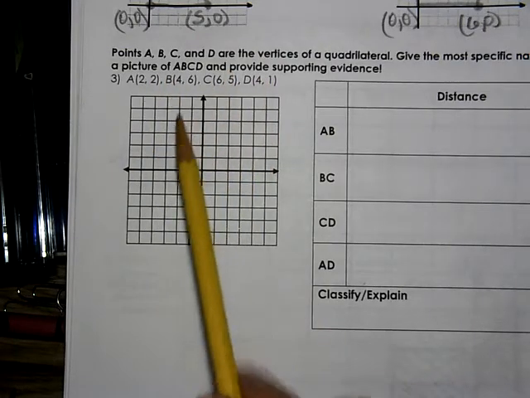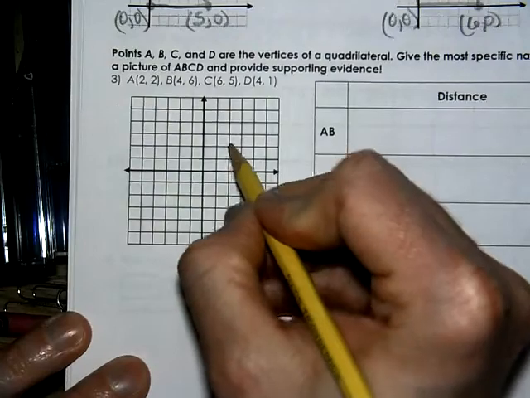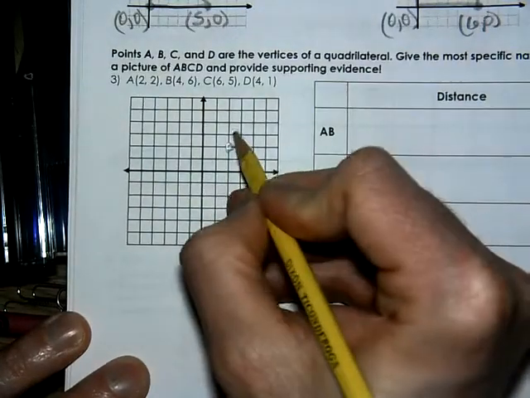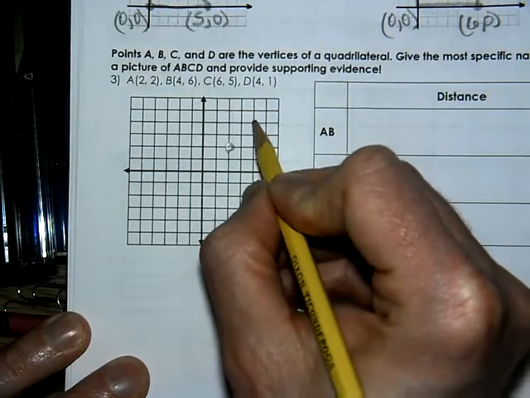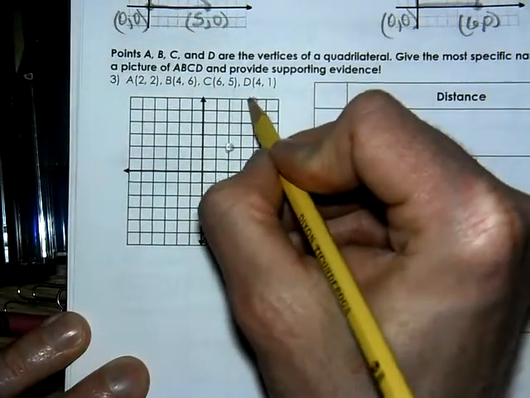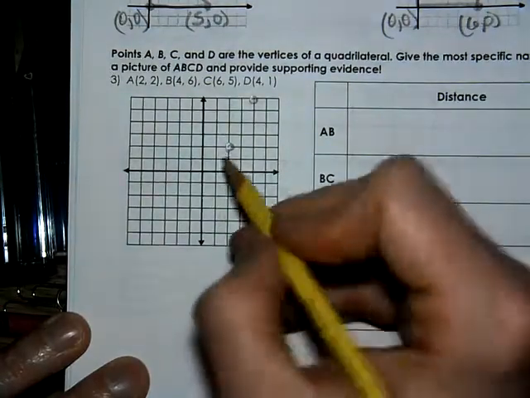Here we're going to plot our points. 2, 2 is A. 4, 6.